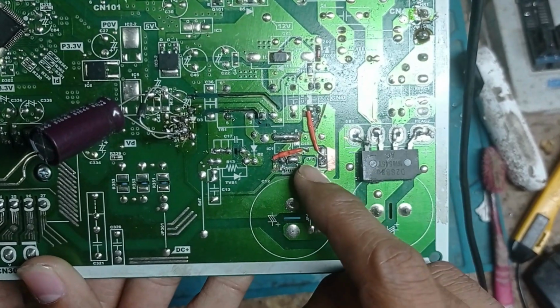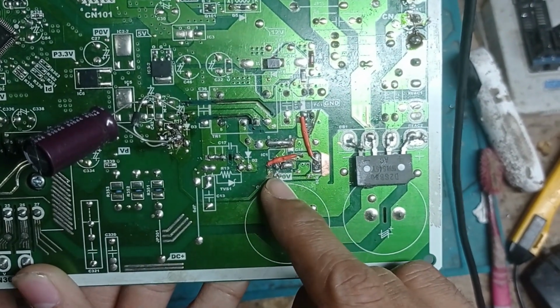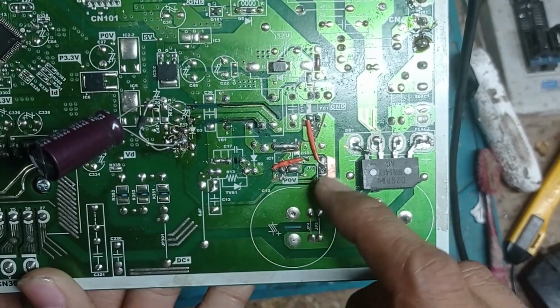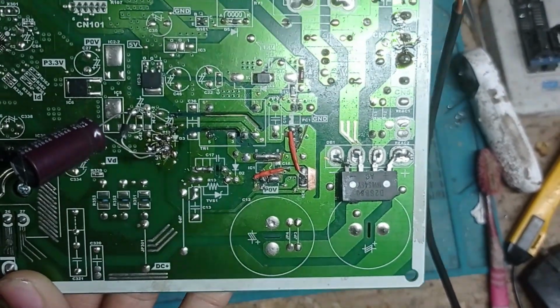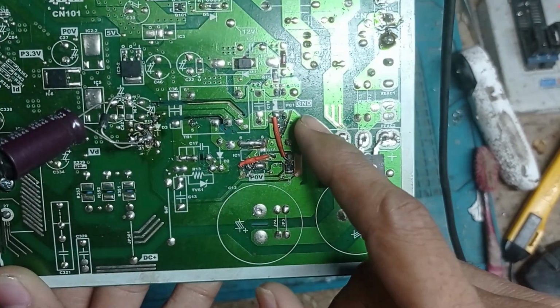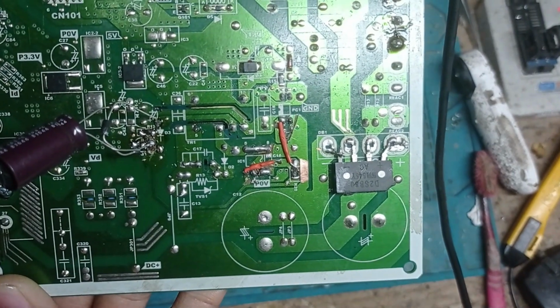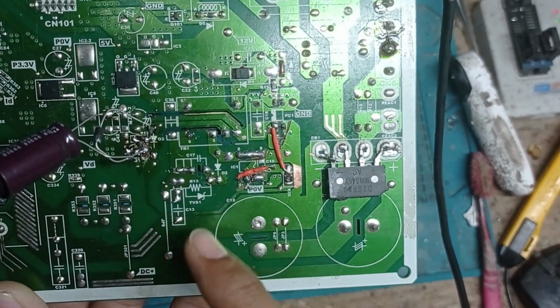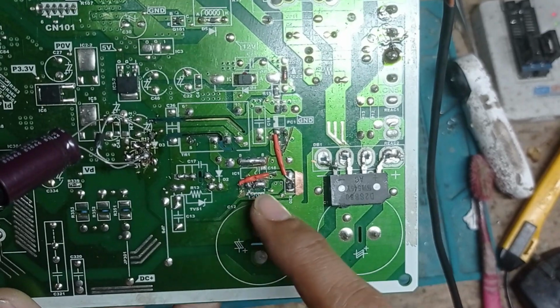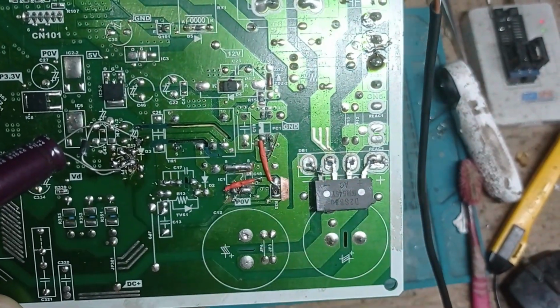This IC's 1 and 2 number pins are ground, 3 number is feedback, 4 number is VCC. I connect the 3 number pin directly with PC's pin number 3, and the 4 number pin connects with chopper VCC and PC pin number 4.